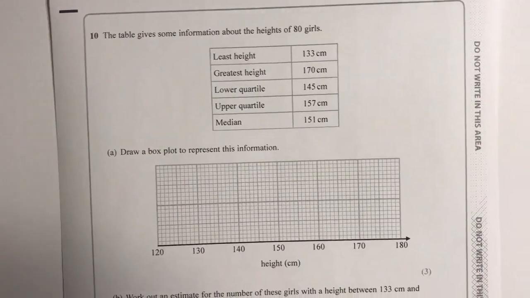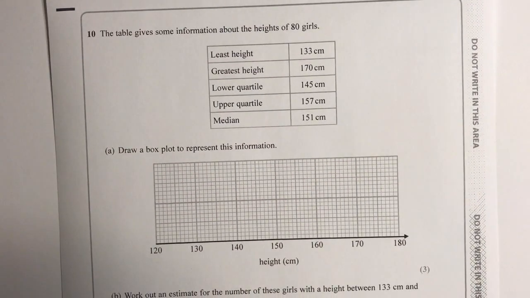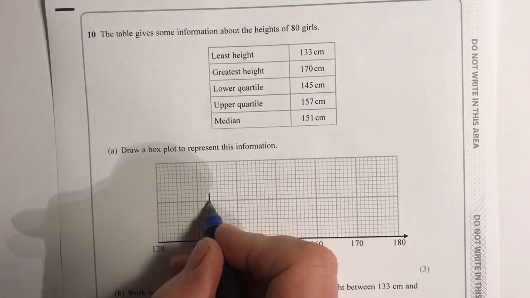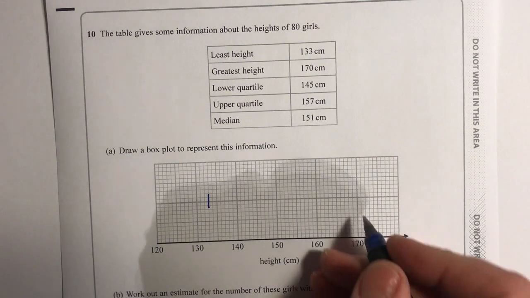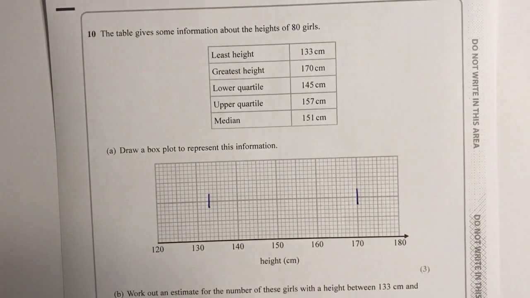Okay. So question number 10, box plots, very popular with all exam boards actually. So please do a little bit of revision on box plots. Okay, so draw a box plot to represent this information. Okay, well, the least height's 133, so you can actually say that that's going to be around about here. I've got a feeling my drawing won't be as good as yours, but hopefully it'll give you some idea. So the greatest value is 170, so that's going to be over there, okay?